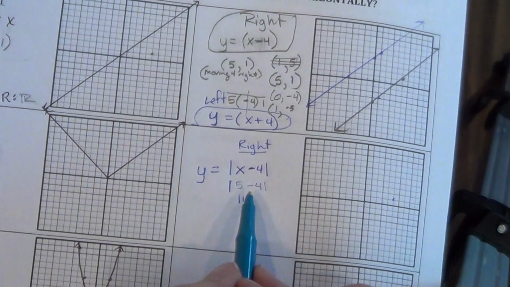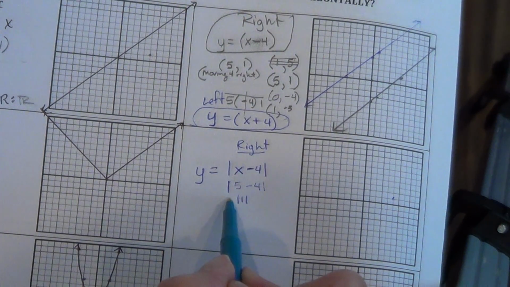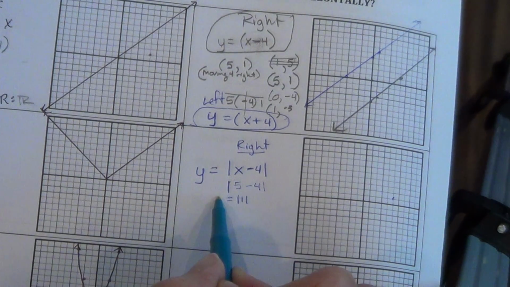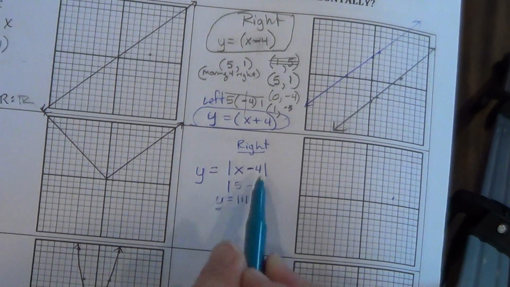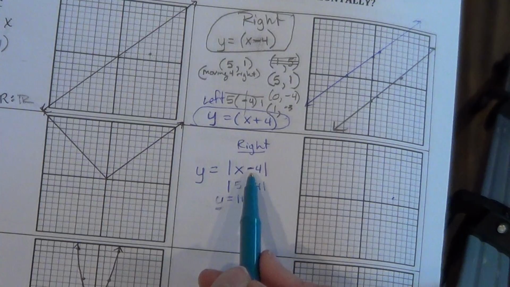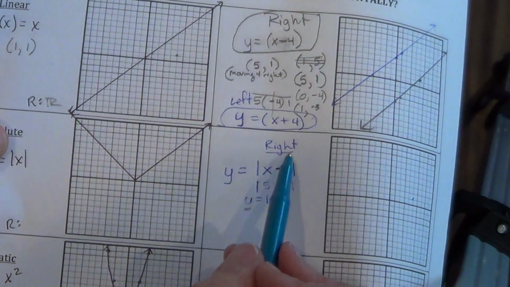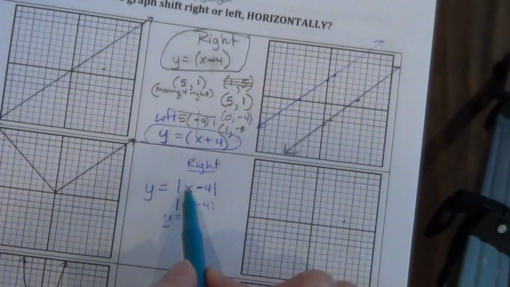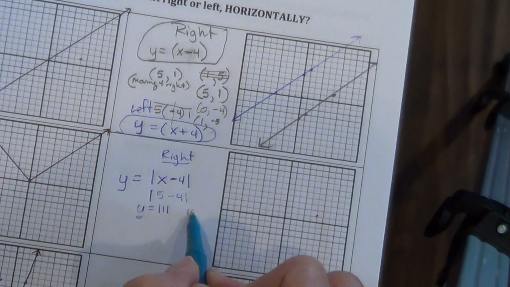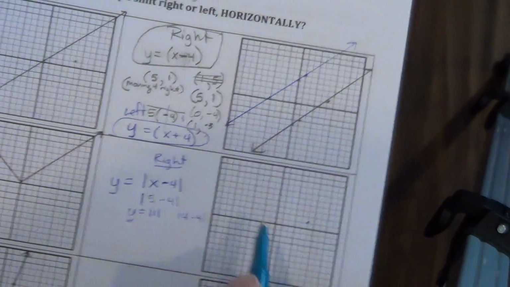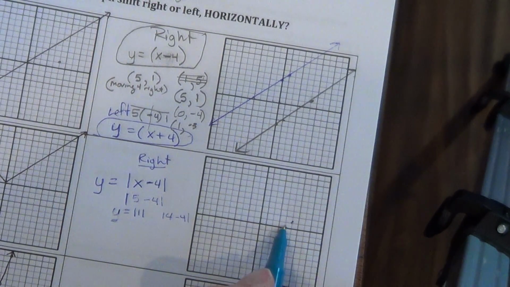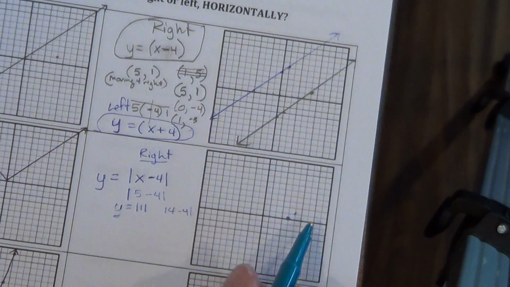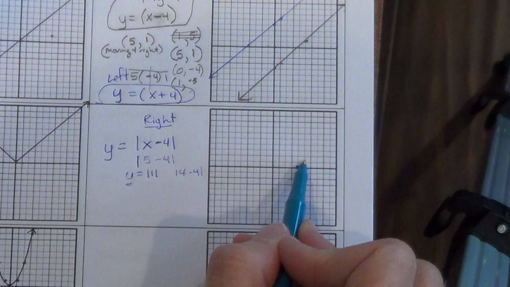Well, why might I be off? Oh, I see that I miscalculated, only because I forgot that I was shifting it only 4. So if I'm moving it to the right 4 units, that 0 would be at 4. Let's try that. 4 minus 4, that is 0. So there we go. We've got our V started right here.